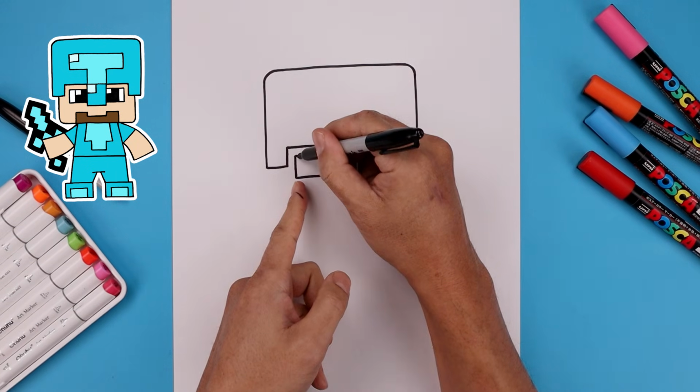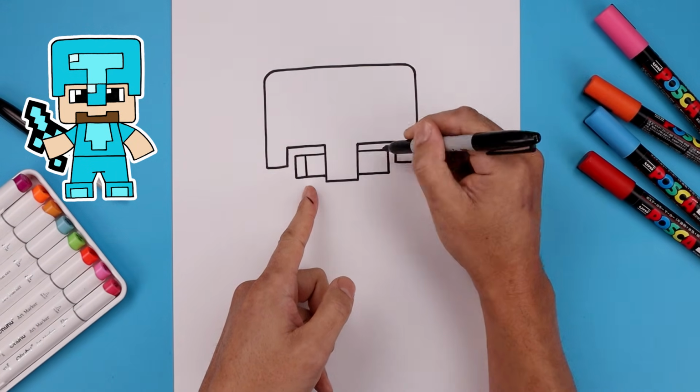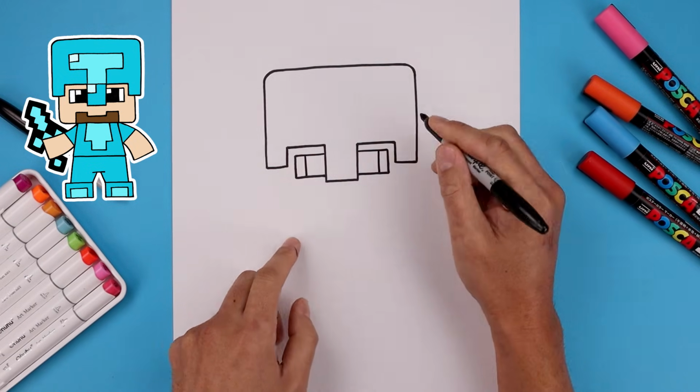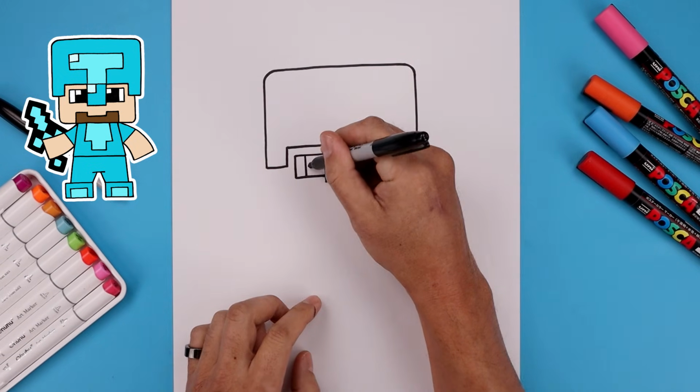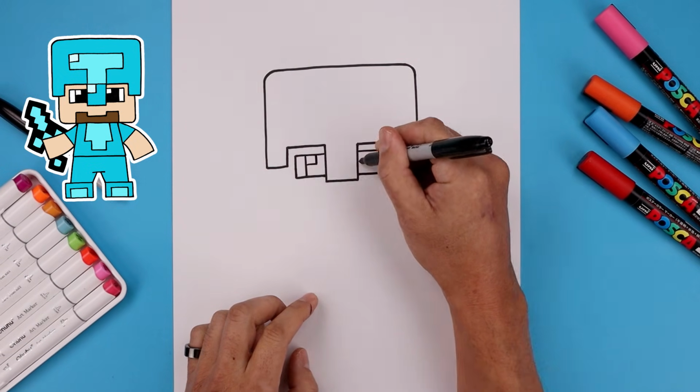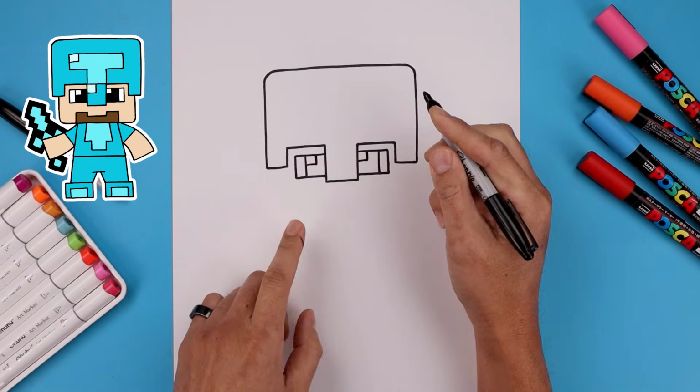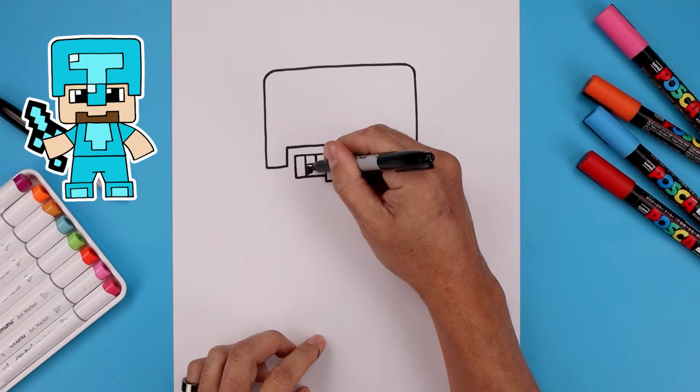Now on the outside of the eye, we're going to step in, draw a straight line coming down the edge of the pupils. And then on the top left side, we're going to draw a small square for highlight. Let's fill the bottom area of the eye in black.